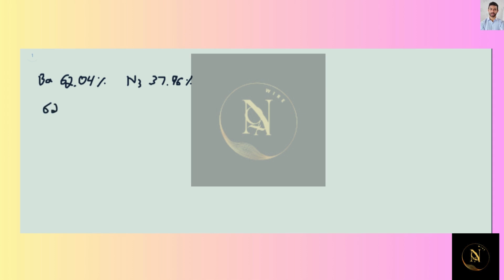So 62.04 grams times... We're assuming we're dealing with 100 grams of substance, times 1 mole over 137.3 grams, equals 0.518 moles barium.